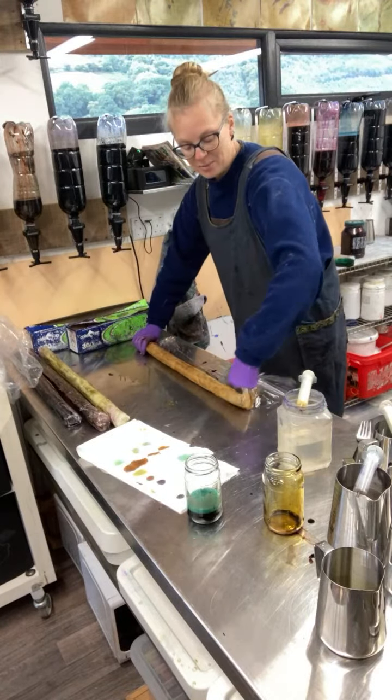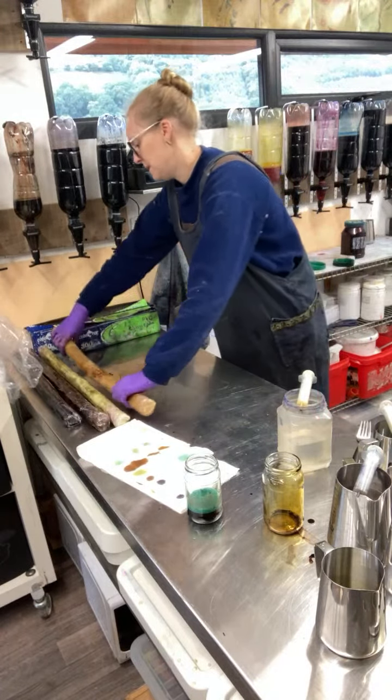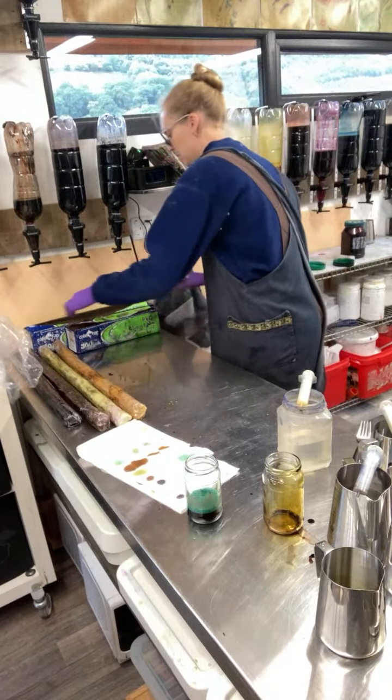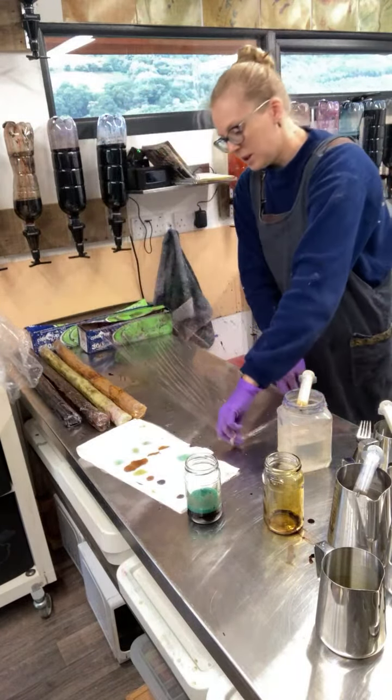It's going to be yellow. So hopefully that's going to come out roughly the right colour. And then finally we've got our minty aqua colour.